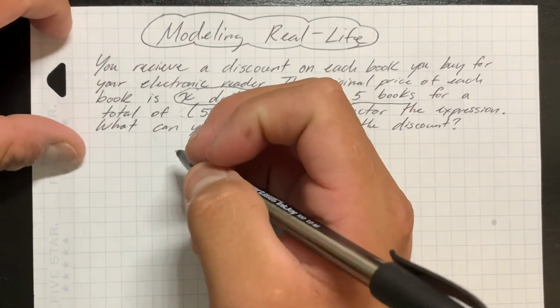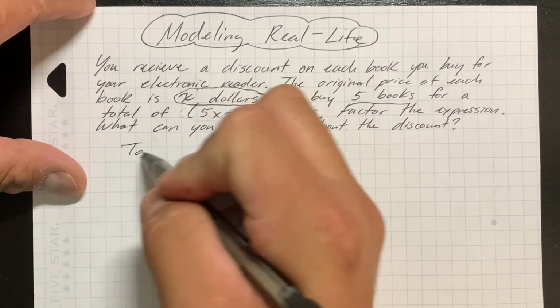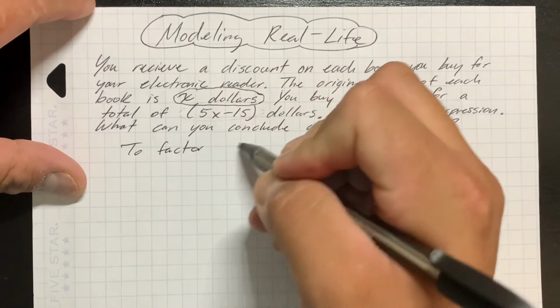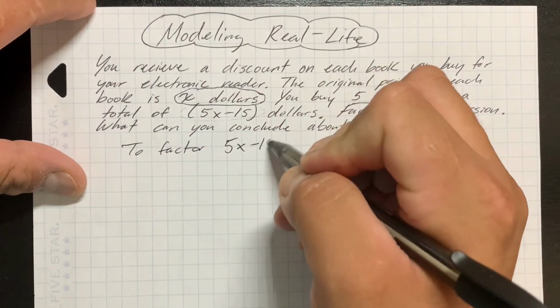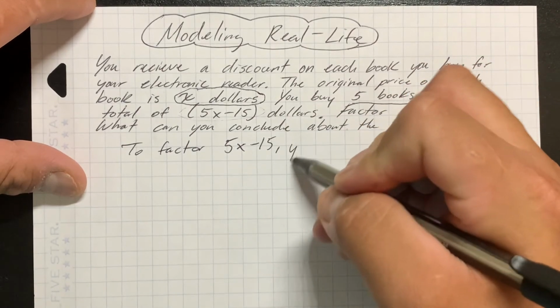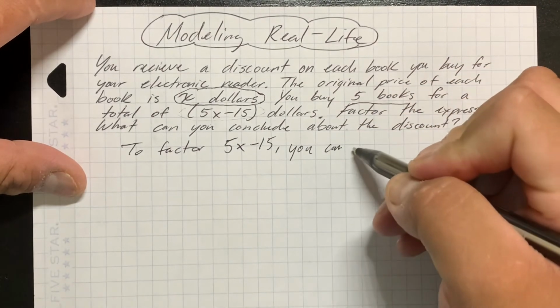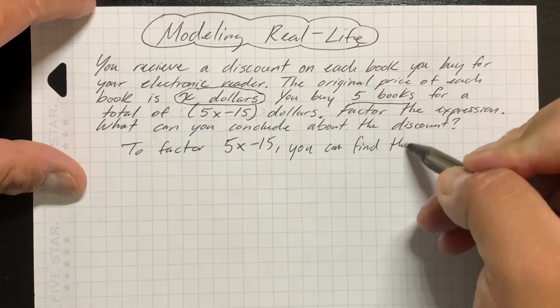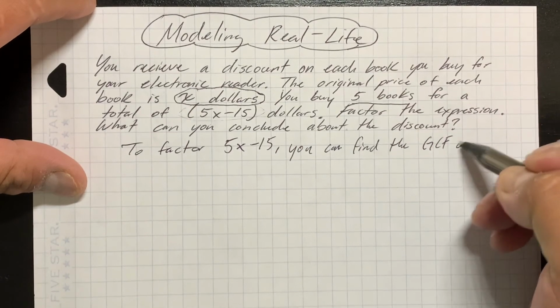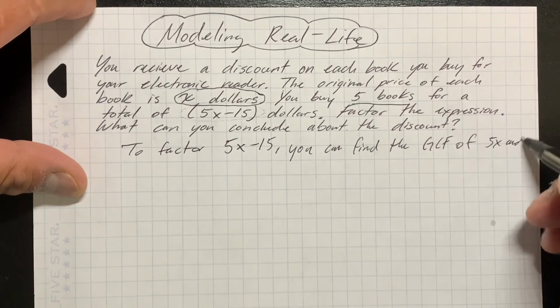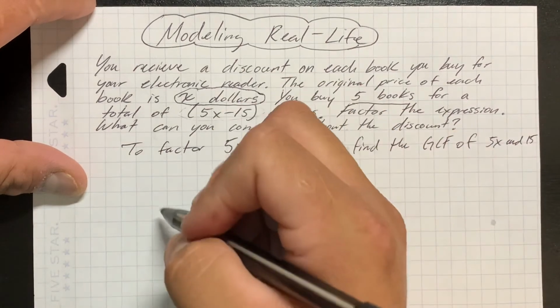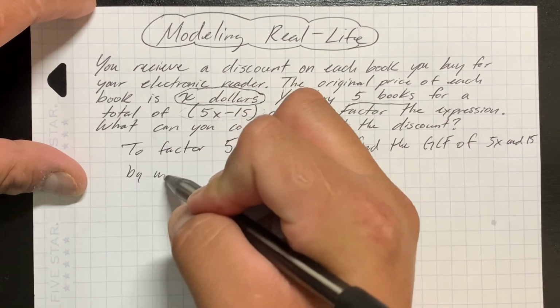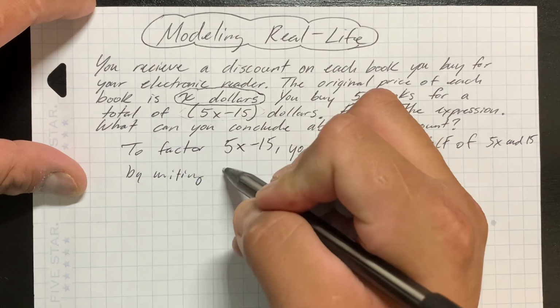So to factor 5x minus 15, you can find the greatest common factor of 5x and 15 by writing their prime factorizations.